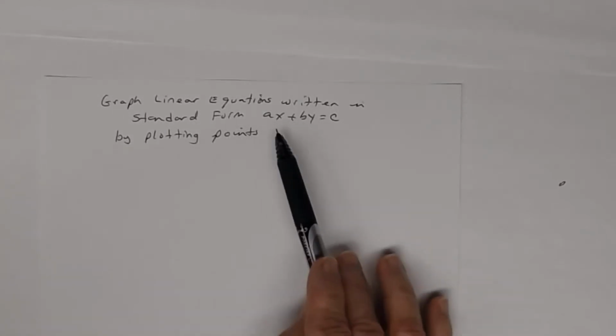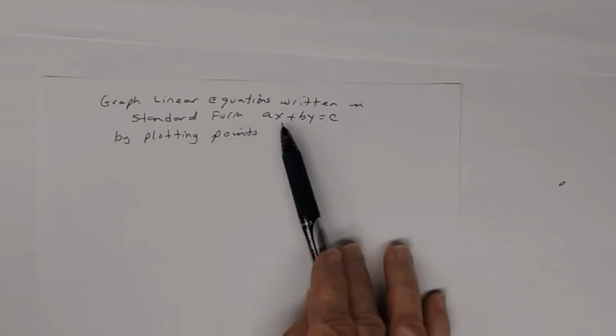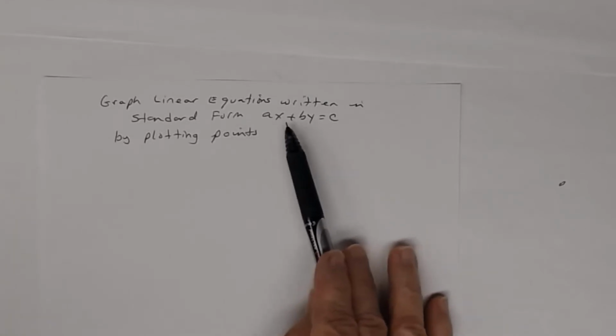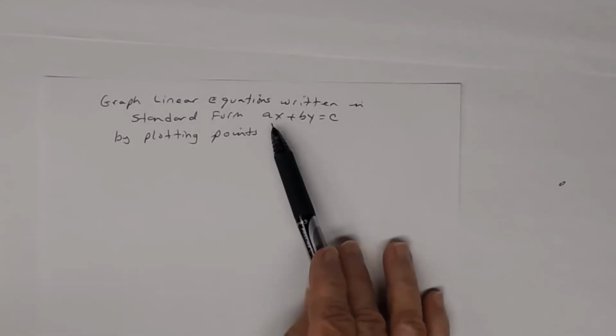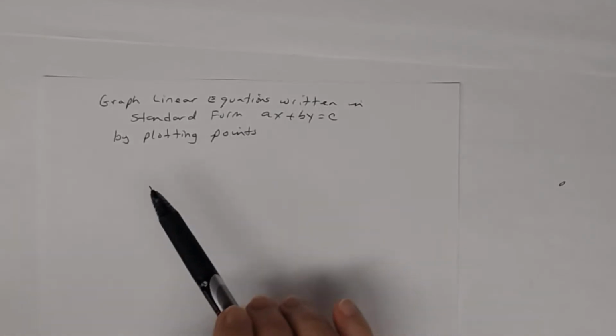But in our problems, these will be all real numbers, and I don't think any of the problems will have 0 for a, b, and c. But we're going to do this by plotting points.